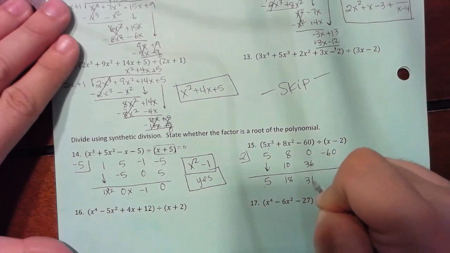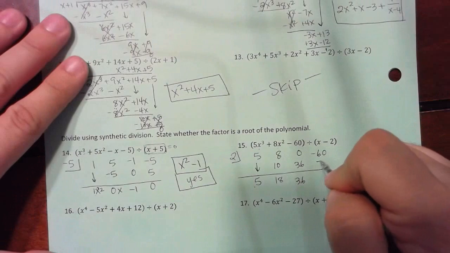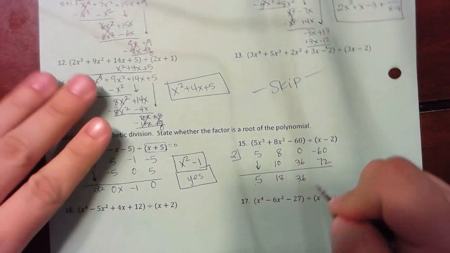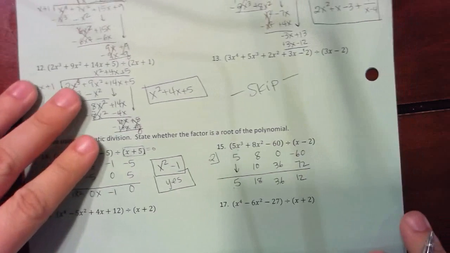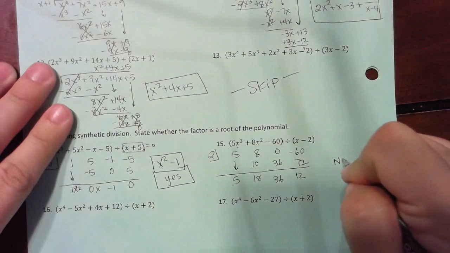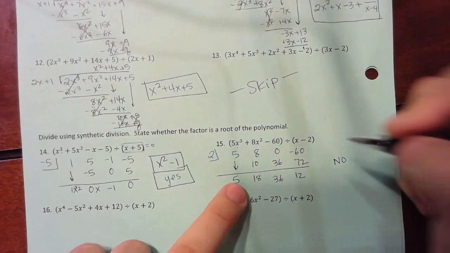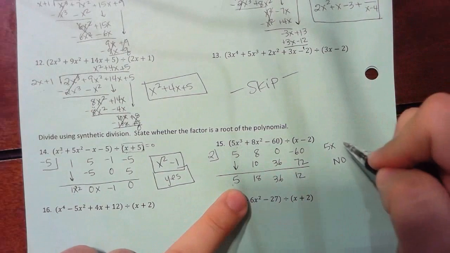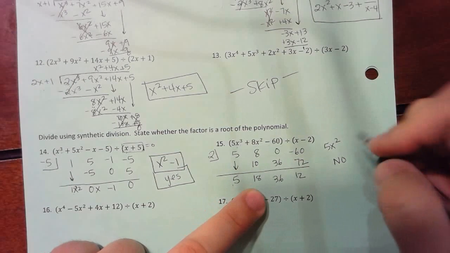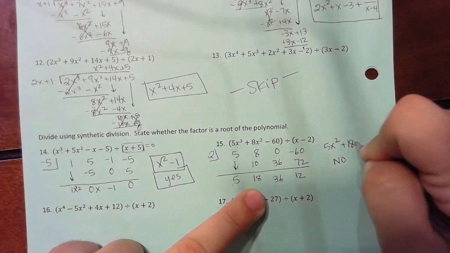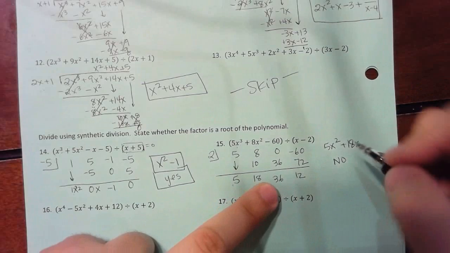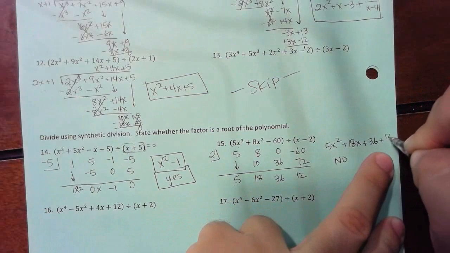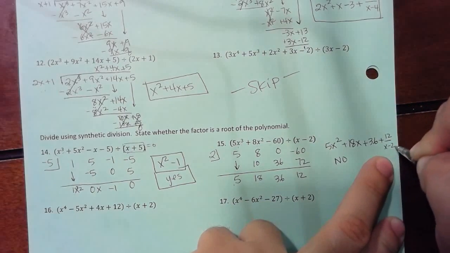Add, you get 36. Multiply, you get 72. Add, you get 12. So, is it a root? No. How do I rewrite this? It's always 1 less than what you start with, so 5x squared plus 18x plus 36 plus 12 over what we divided by.